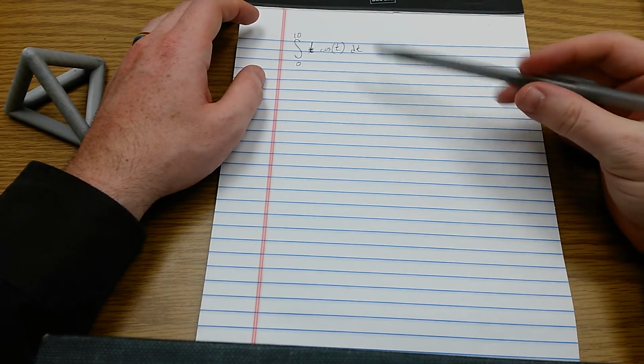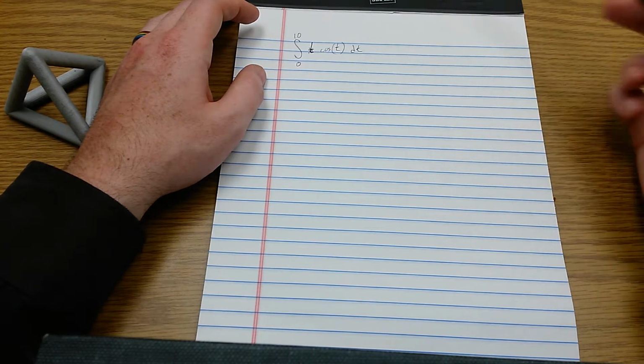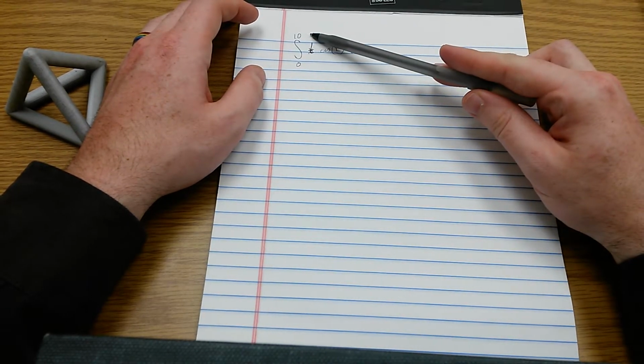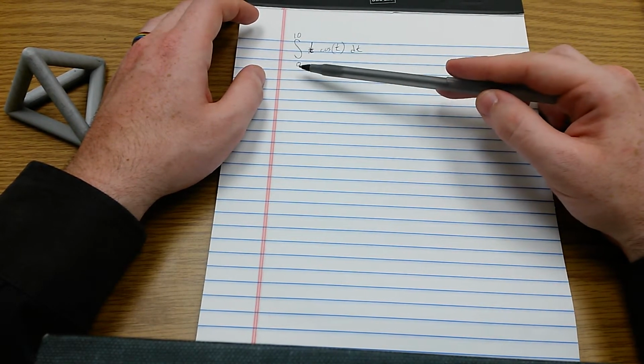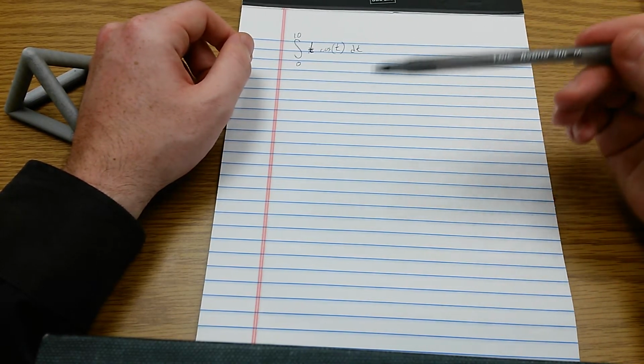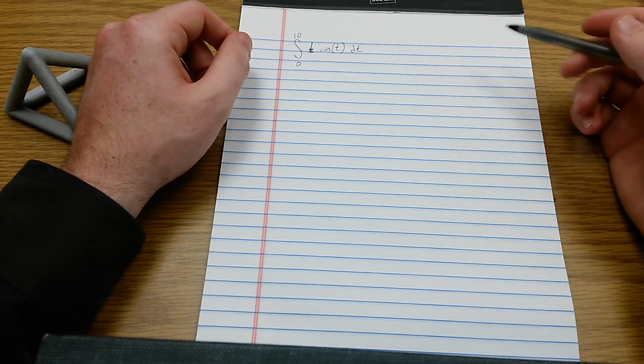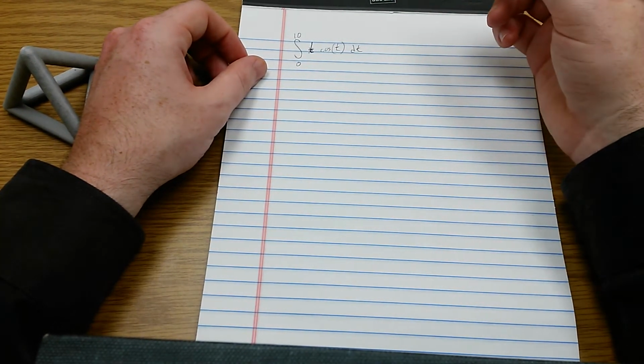Ordinarily, I would say, let's use the fundamental theorem of calculus, find an antiderivative, evaluate at 10, evaluate at 0, and take the difference. What I'm going to do this time is use integration by parts to find that antiderivative.